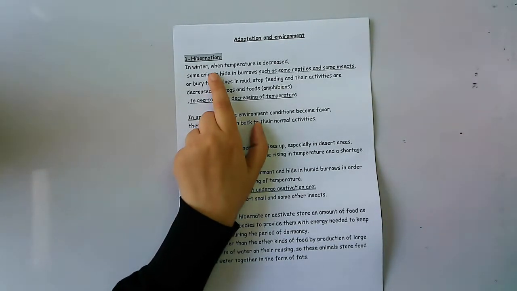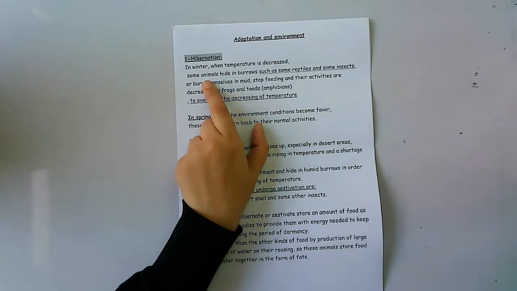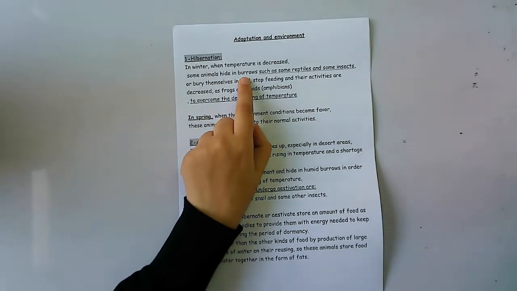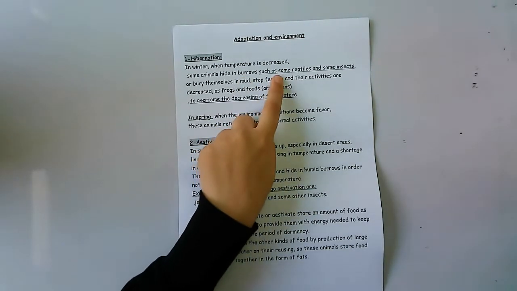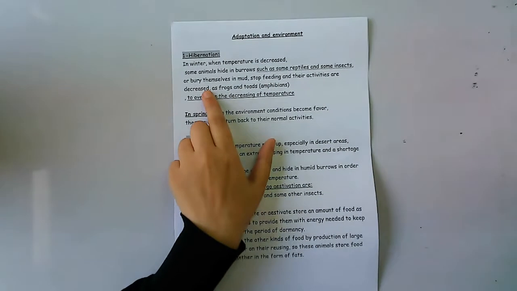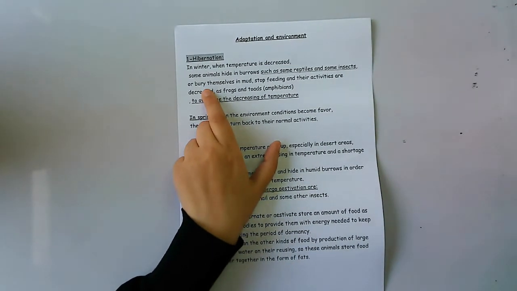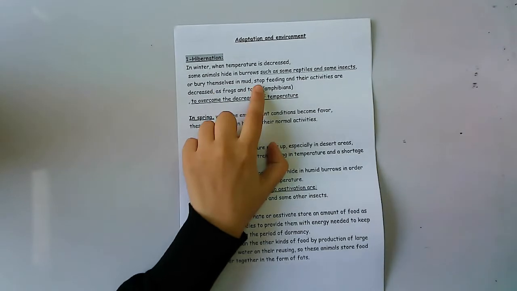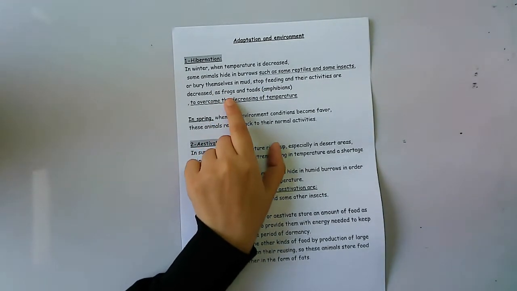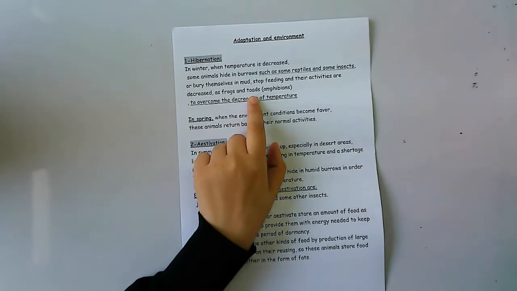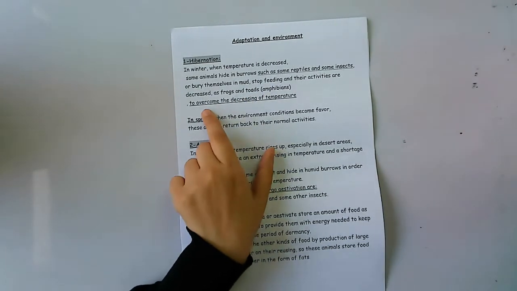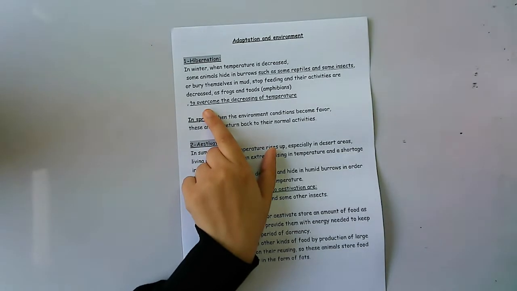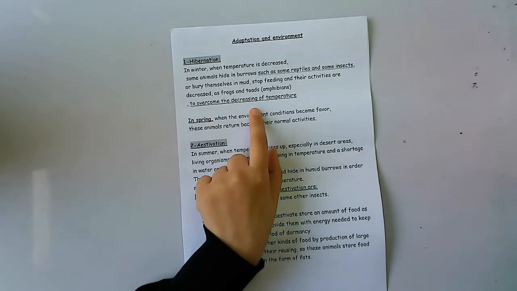In winter, when temperature is decreased, some animals hide in burrows. They make burrows, hide themselves in burrows, such as some reptiles and insects, or some of them bury themselves in mud and stop feeding and their activities are decreased, such as frogs and toads, which are types of amphibians. Give reason: to overcome the decrease in temperature.